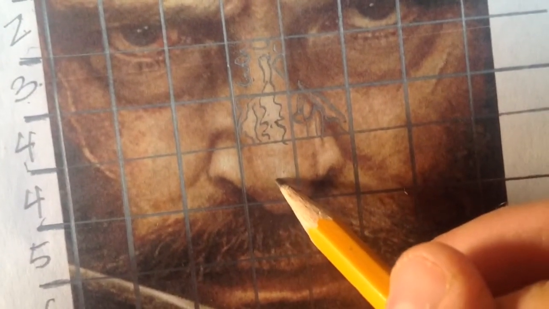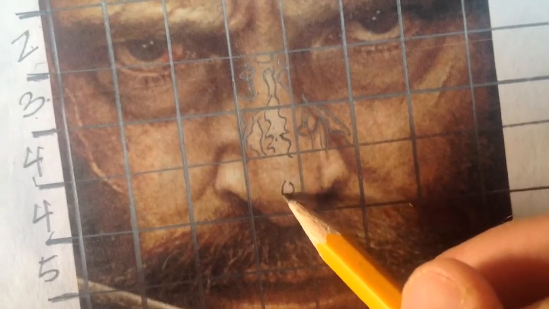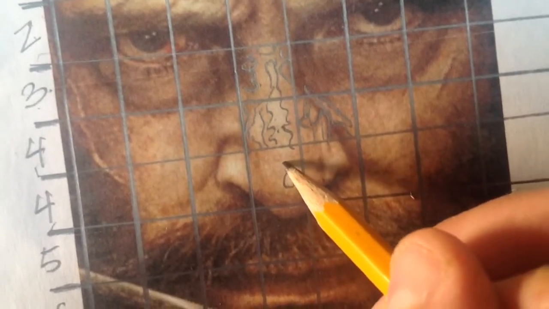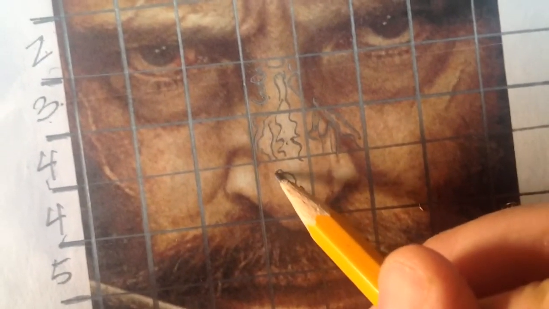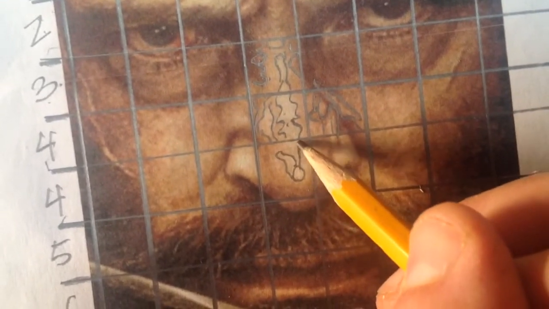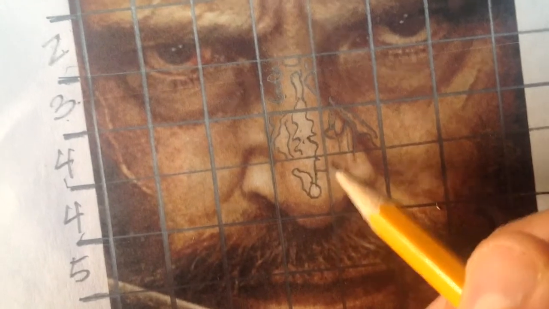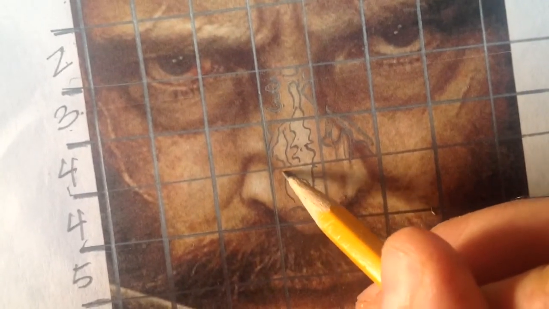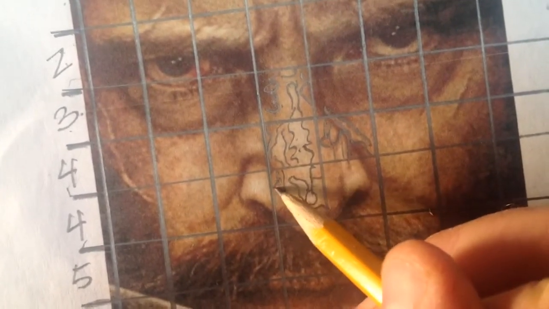Don't rush through it. Don't just throw a circle around where you see a value. Actually put an outline around it. If you see a tint, outline where the tint is. If you see a shade, outline where the shade is. Shade is the blackest or darkest areas. If you see a tone or a gray area, outline that.